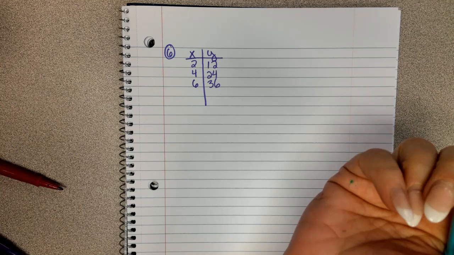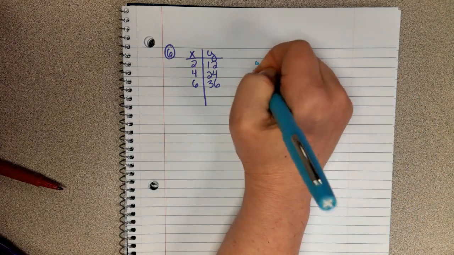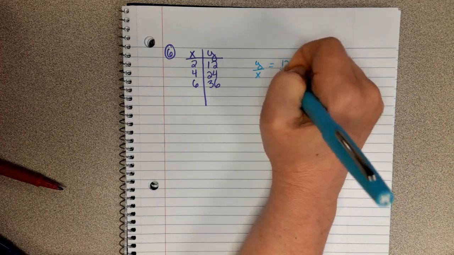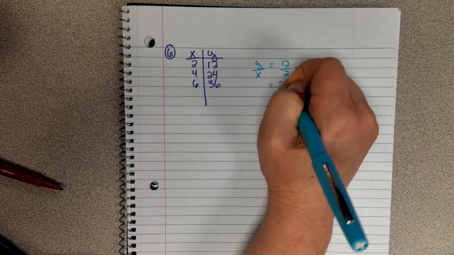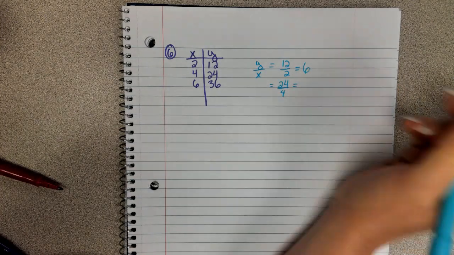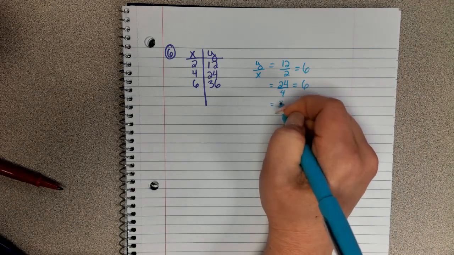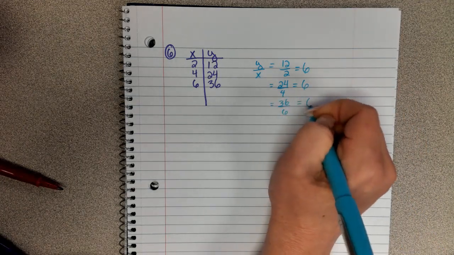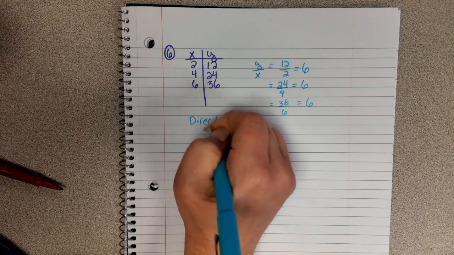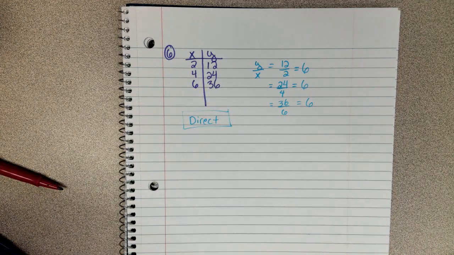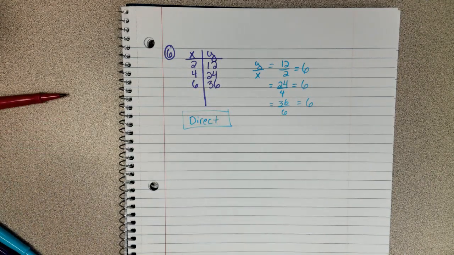So if I try y over x, I have 12 over 2, which is 6. I have 24 over 4, which is 6. And I have 36 over 6, which is 6. And so that is just a confirmation that this is a direct variation, which you may have known because you can see the linear aspect of it.